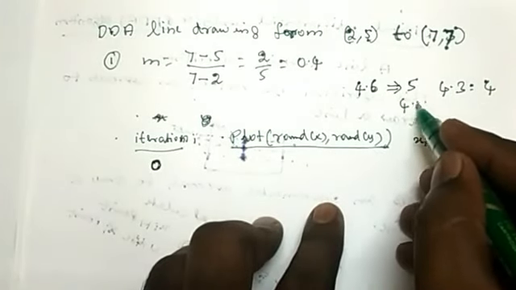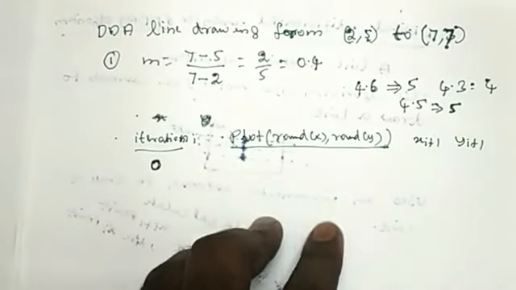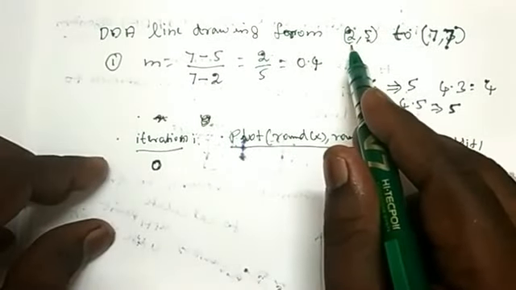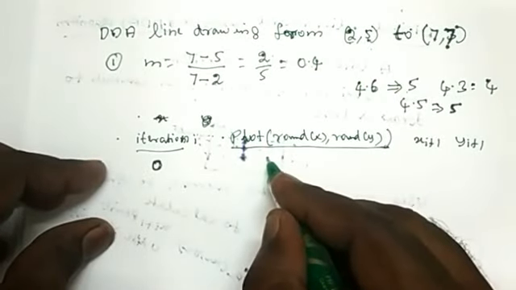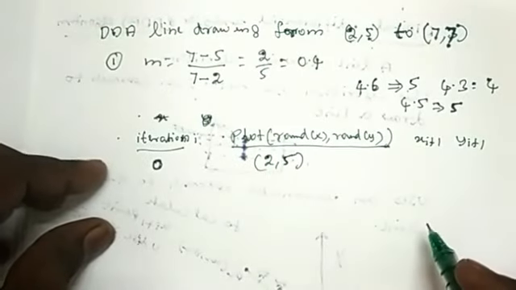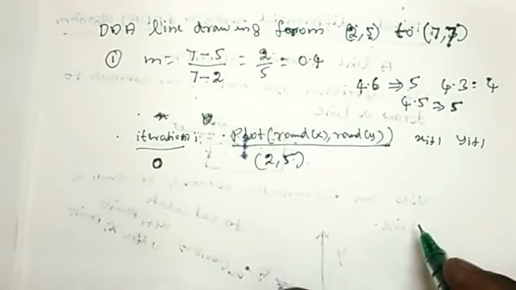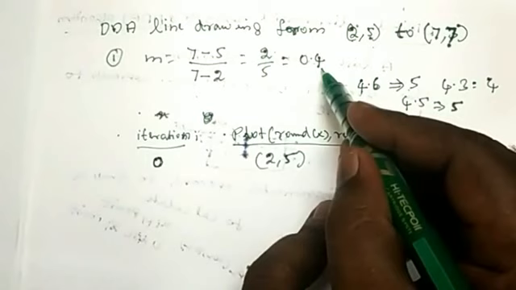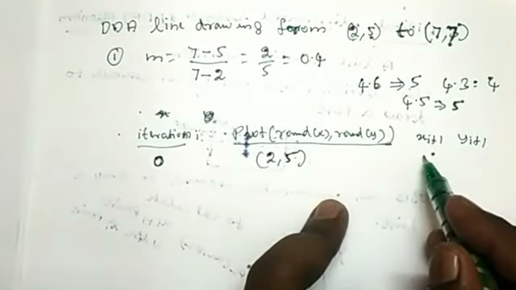Suppose if it is 4.5, then it should be rounded to 5. I'll do it. The first point, that is x1, y1, is 2, 5. When you round it, you will be getting the same answer, 2, 5. So we'll make it 2, 5. So iteration 0 is called as i here, xi plus 1. Since the value of slope is less than 1, the value of x should be increased by 1.